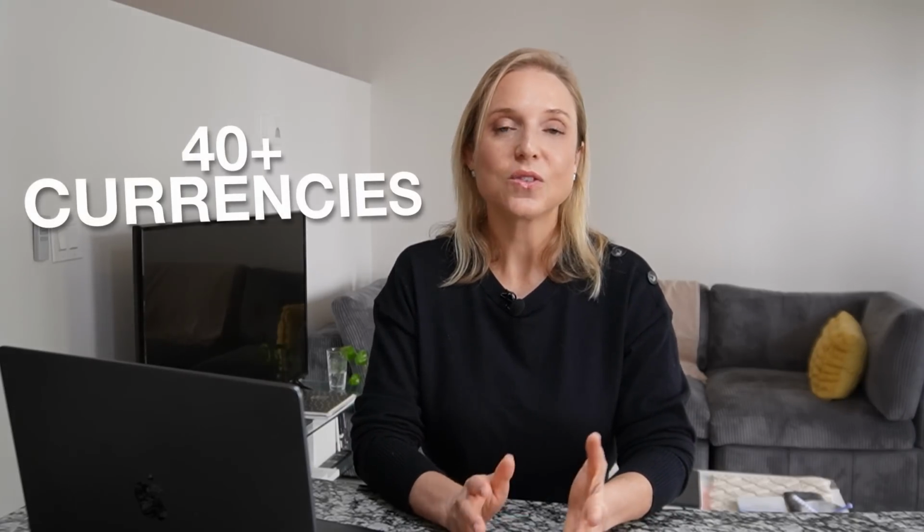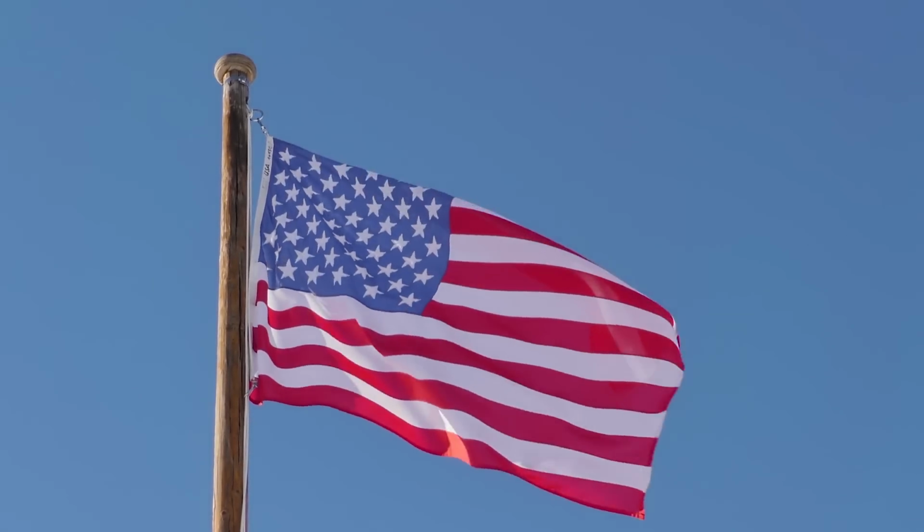Wise is an international multi-currency account that lets you manage your money across borders. You can send, spend, and receive money in more than 40 currencies around the world. So let's say you live in the United States, but you're planning on moving to Spain someday. How are you going to pay your rent there?